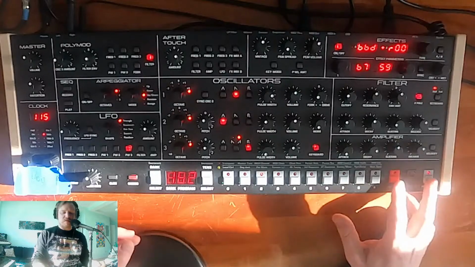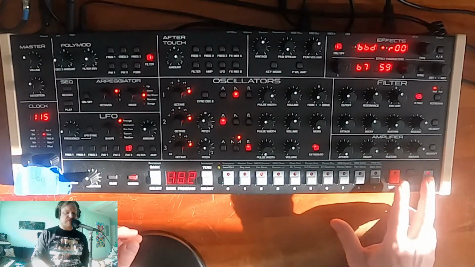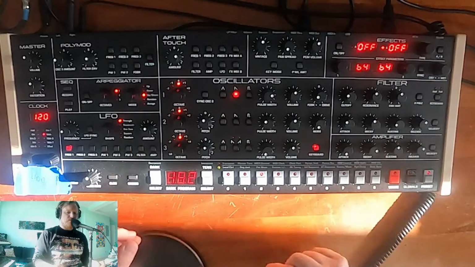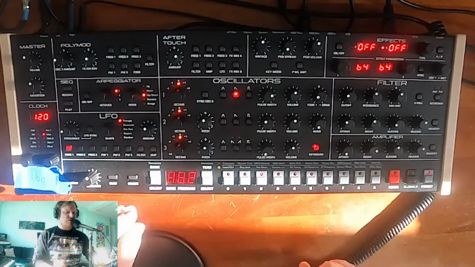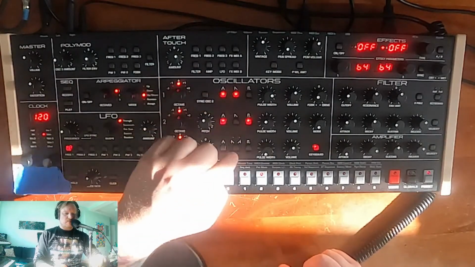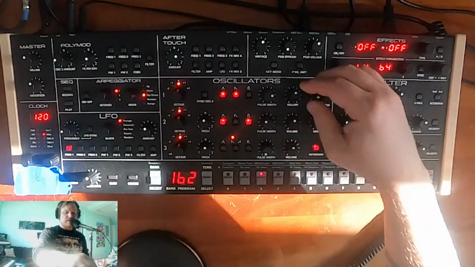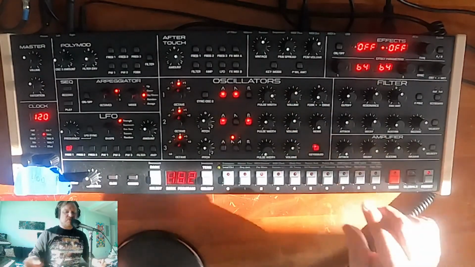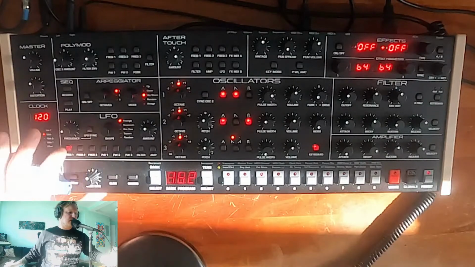Cool. Maybe just start with a new sound. Let's initialize the preset. Okay, cool. What should we do? Again, I'm going to turn my oscillator volume up. Ah, that freaking LFO.